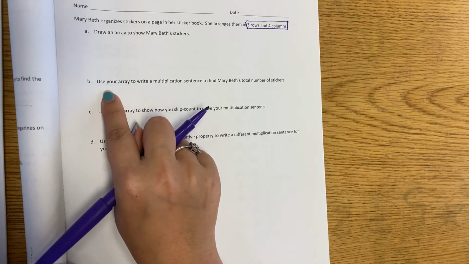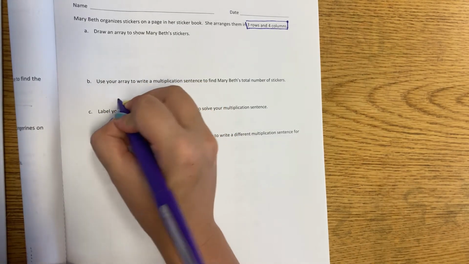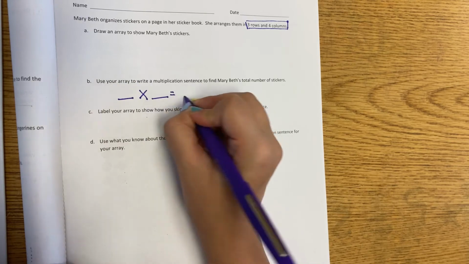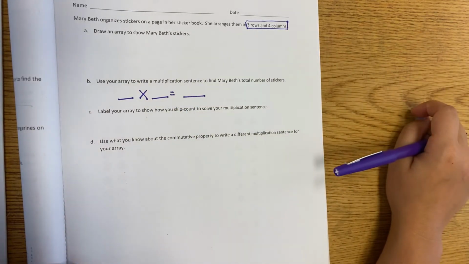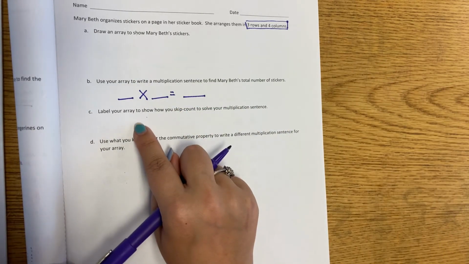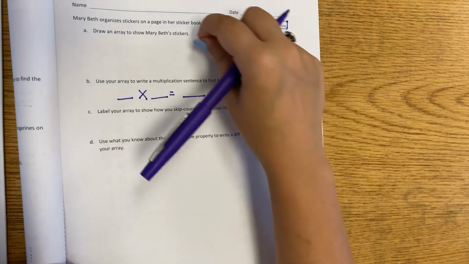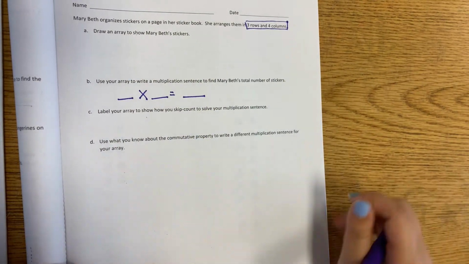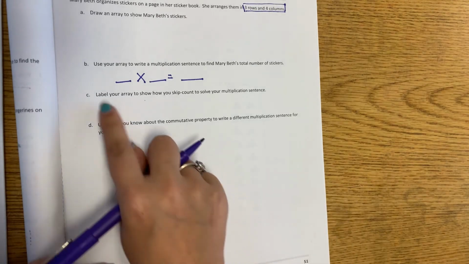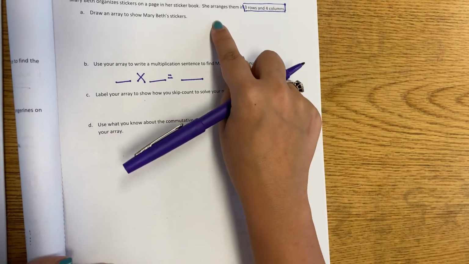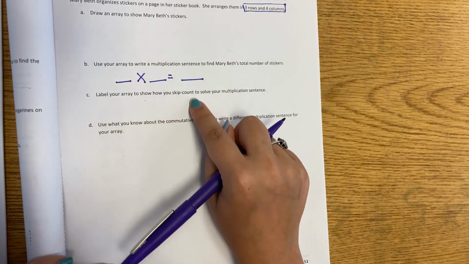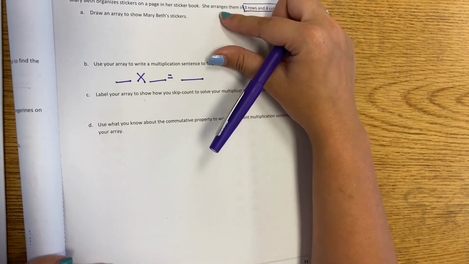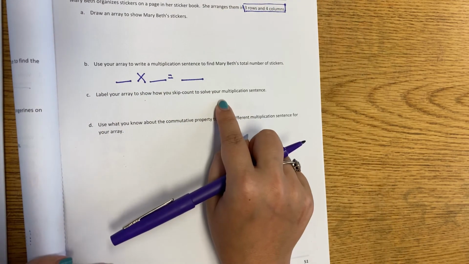Part B, it says, use your array to write a multiplication sentence that matches your picture. Part C says, label your array to show how you skip count to solve your multiplication sentence. So after every row, you would fill in your skip counting numbers like your teacher showed you today in class. You might not have anything here. You can label your picture. This part in your exit ticket may be blank if you label your picture up here. If you want to skip count down here, that's fine, but it says to label your picture.